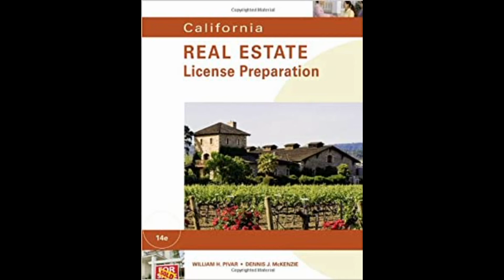property management, real estate office administration, escrows, mortgage loan brokering and lending, advanced legal aspects of real estate, advanced real estate finance, advanced real estate appraisal, computer applications in real estate, common interest developments.